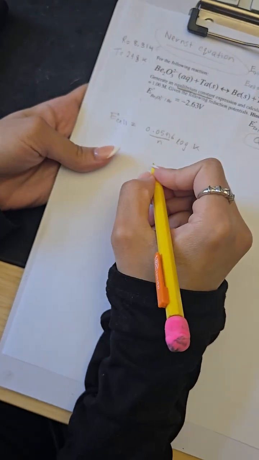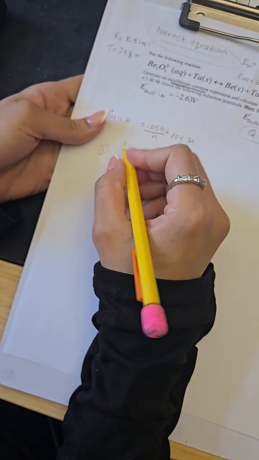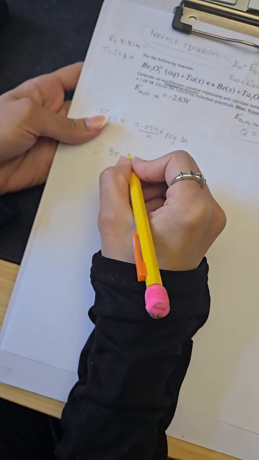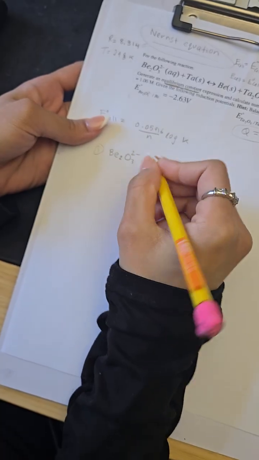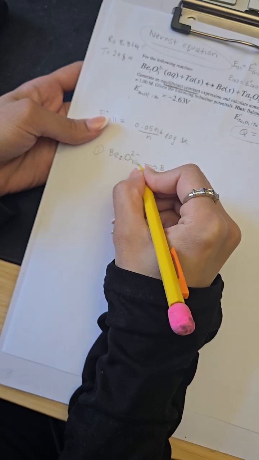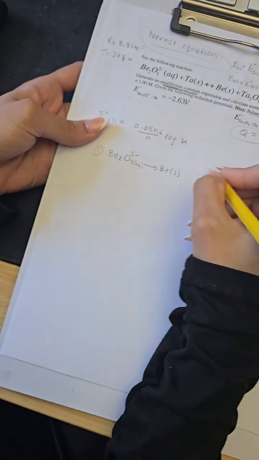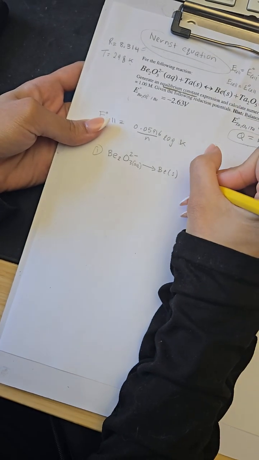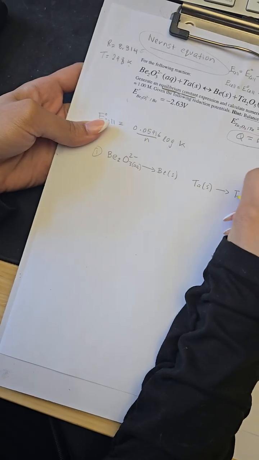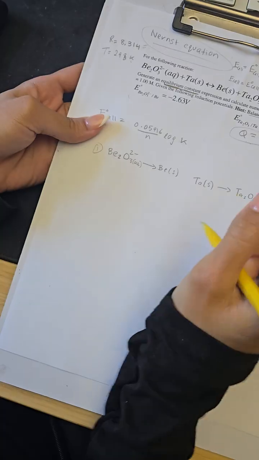Now we're going to balance this reaction and find E of the cell. The first step is to separate them into each of its own half reactions. So we have Be2O3 2 minus, and don't forget your states, Be solid. And the other one over here is Ta2O5 aqueous.